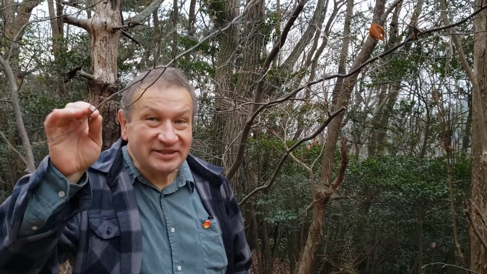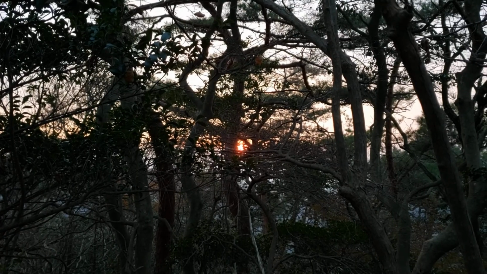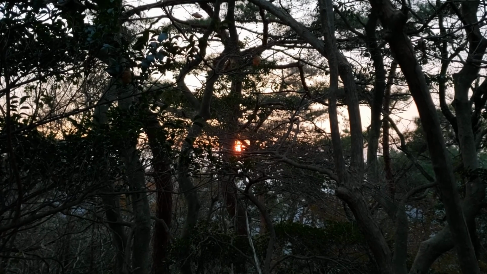Hello. Winter time is a good time in the forest. A good time to ask some interesting questions about plants. Today is December 23rd, and I'm staying on a mountain not far away from Kyoto, on the east side of it. And here is a plant which I want to identify.